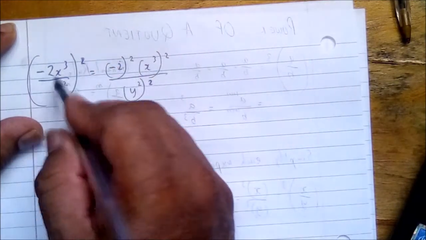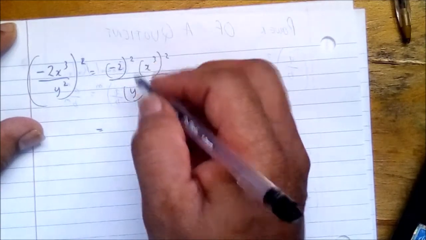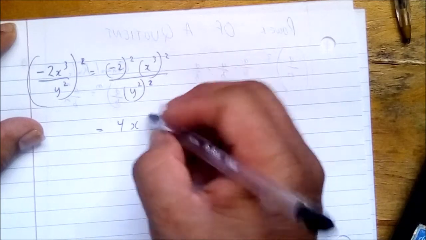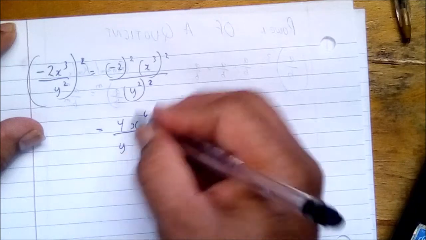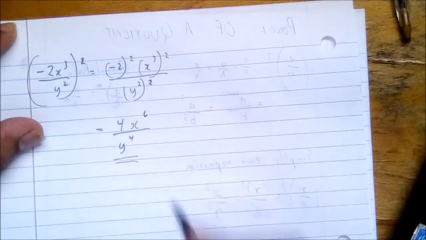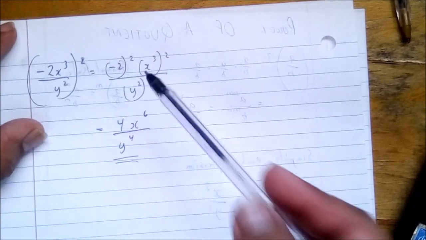We keep each one of them individually, which now gives me negative 2 times negative 2, which is positive 4, and we end up with x to the 3 times 2, 6, over y to the 2 times 2, 4, and therefore that's our solution. So notice we raised it to the power of 2, and since it was negative, that became positive.